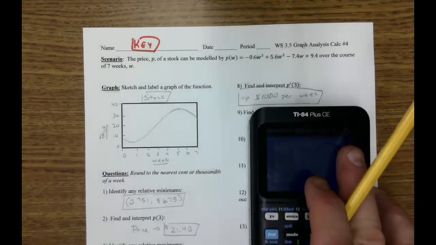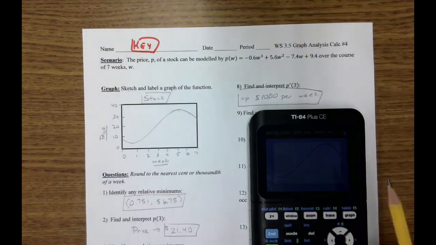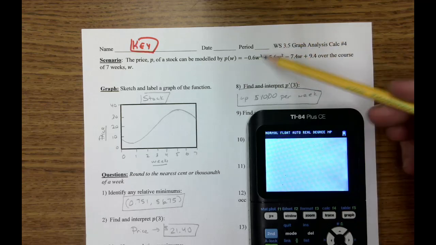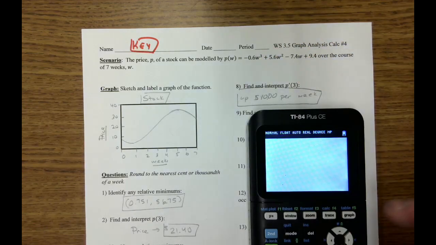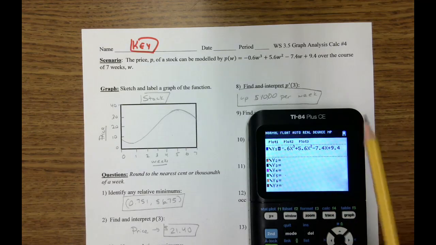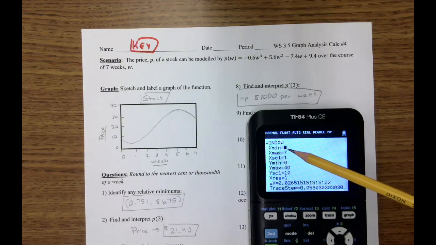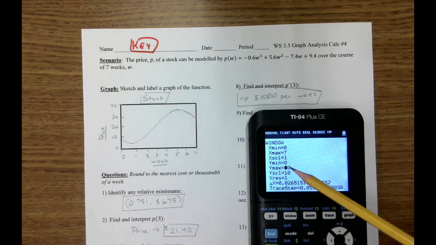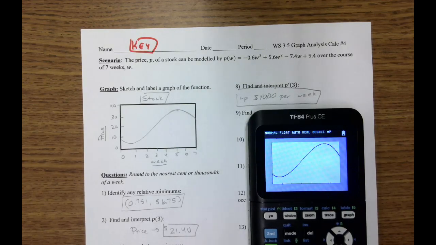We start off with this equation: P of W is equal to negative 0.6 W to the third. So there it is. I put it all in with X's and Y's. For my window, I'm going for 0 to 7 because it's a 7-week domain. And I've already done it. 40 is fine. So there's my graph. Price goes down, price goes up. I can trace it. At any point in time, I know the price of the stock.